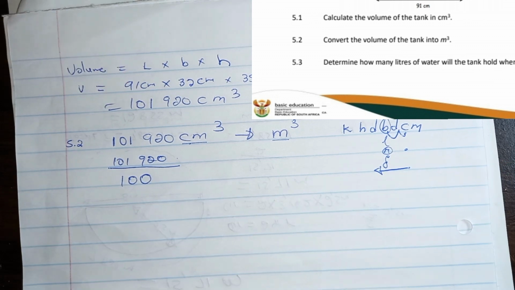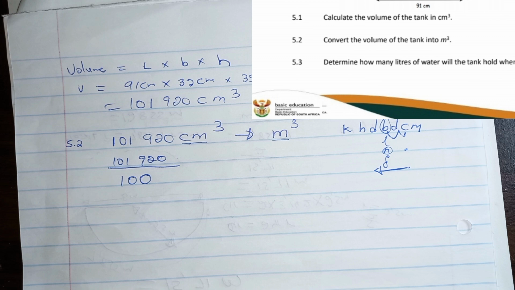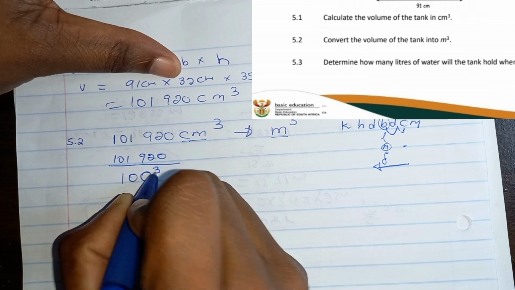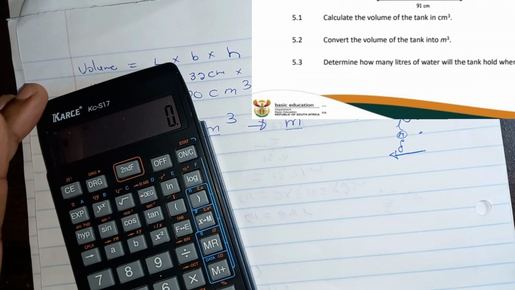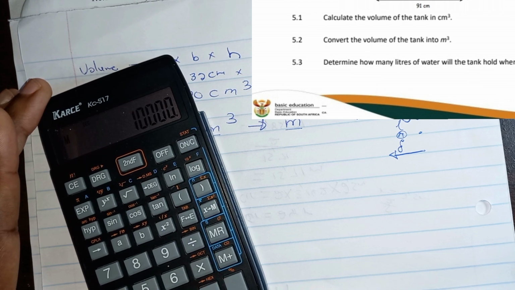Now I take a pause, and I remind myself, I was not told to convert from centimeters to meters. I was told to convert from cubic centimeters to cubic meters. Therefore, this is to the power 3. Then I can get my answer. So I'm going to say 100 times 100 times 100.